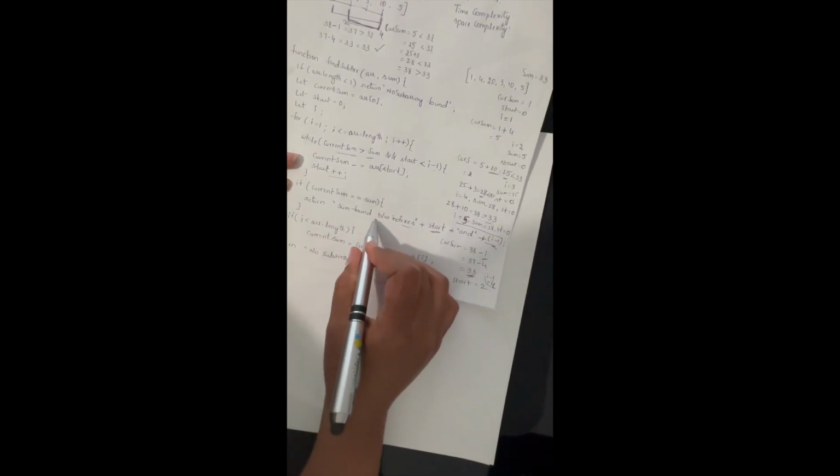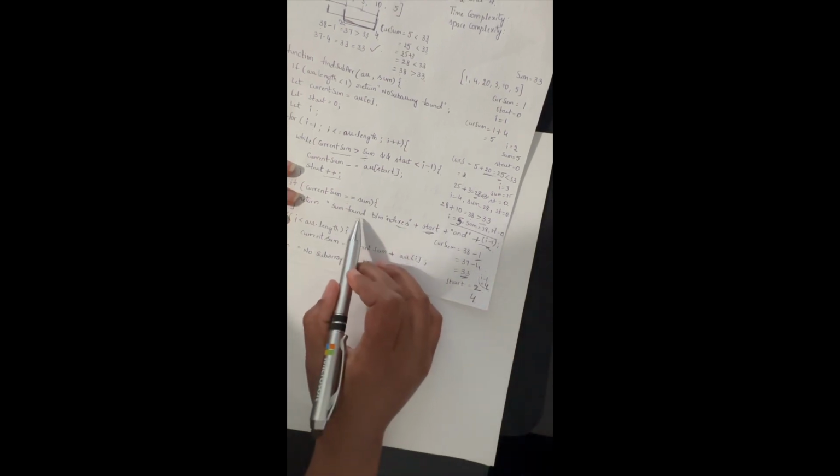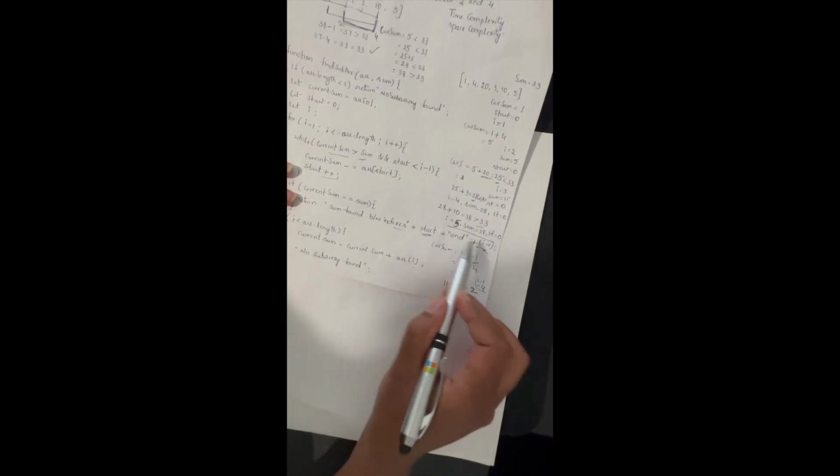So when the current sum is equal to the sum, we are going to return sum found between starting index, which is 2, and I minus 1, which is 4. So we are going to return sum found between indexes 2 and 4.